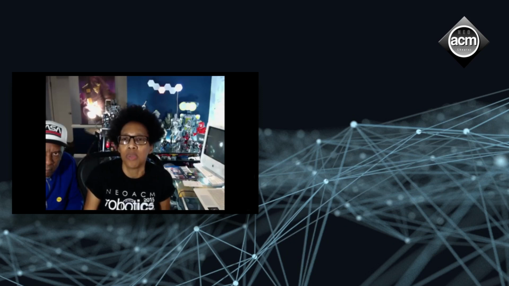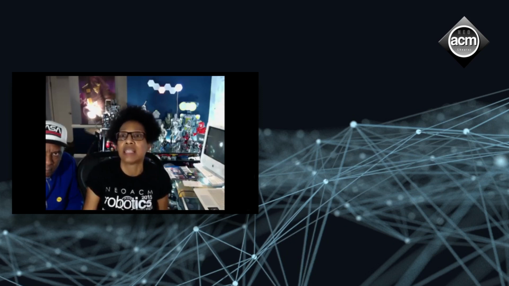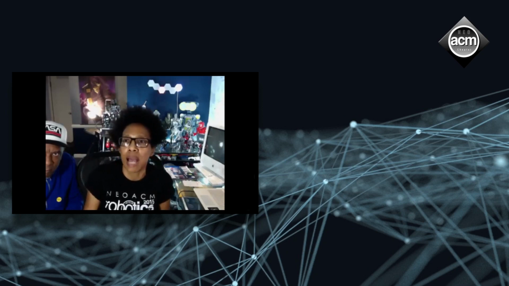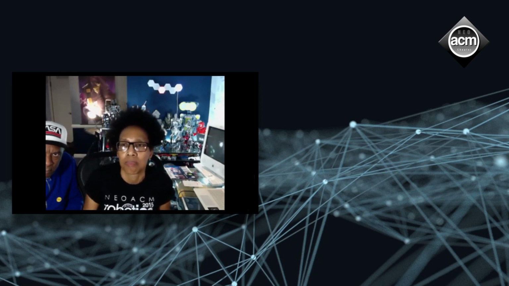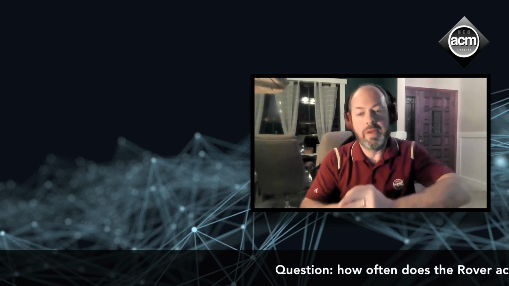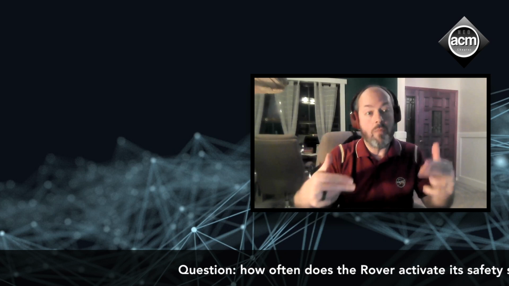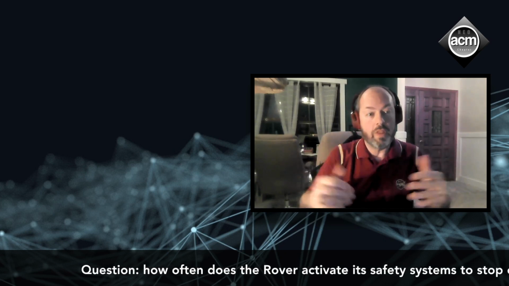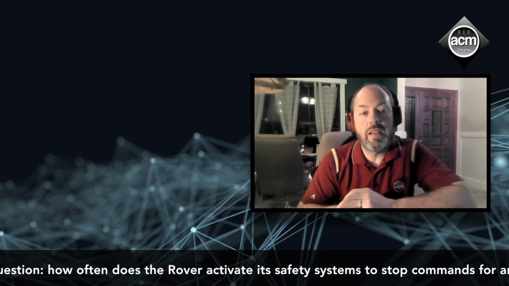His question was, how often does the rover activate its safety systems to stop commands for any set of days commands? I believe you're asking about the safety stop that might be activated, decided on board the rover while it's going through its daily to-do list.